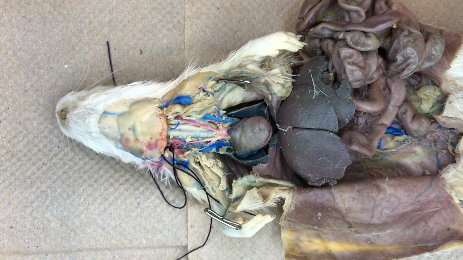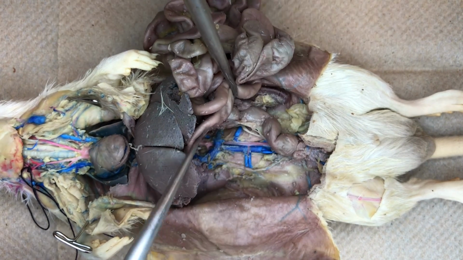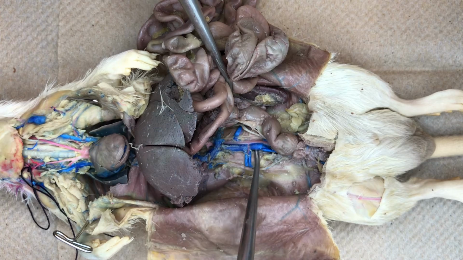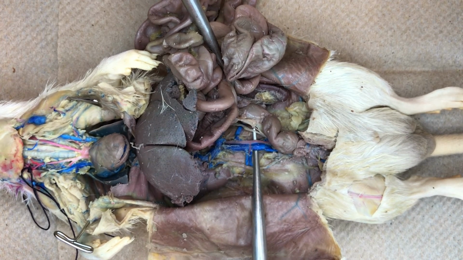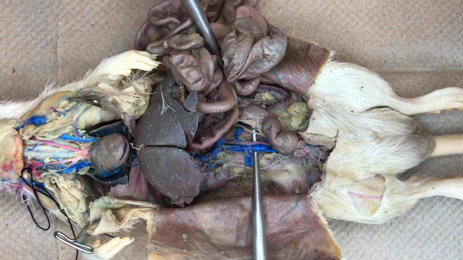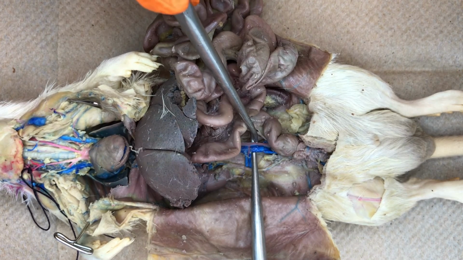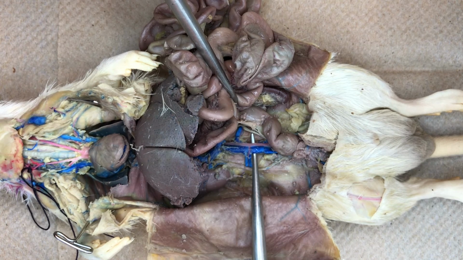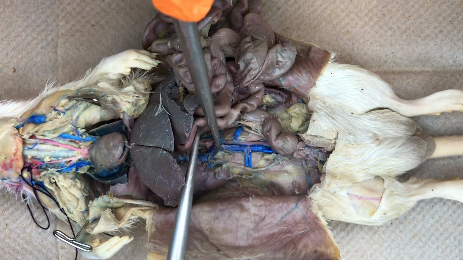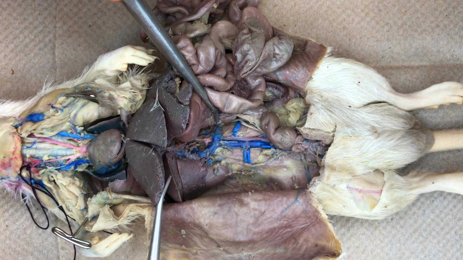The aortic arch then continues downward into the abdominal cavity, running alongside the blue injected vena cava. You can see that the aorta is slightly injected with pink latex indicating oxygenated blood. Both vessels run along the dorsal midline of the animal. The aorta branches in several places to serve the abdominal organs.